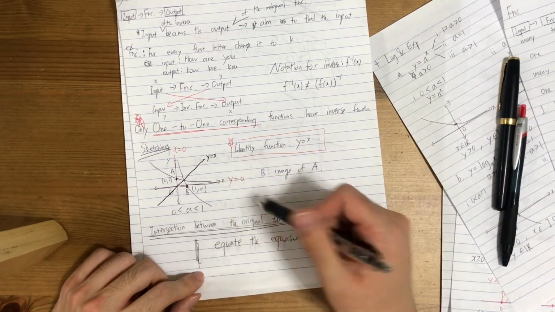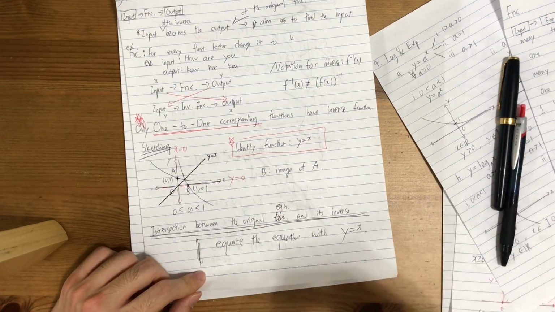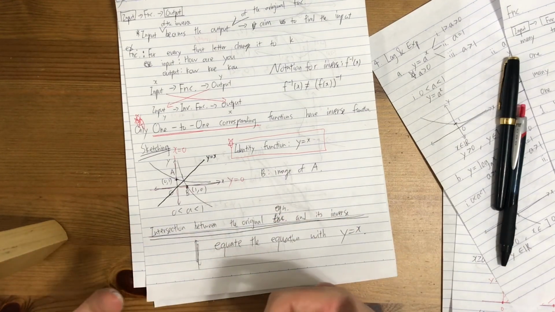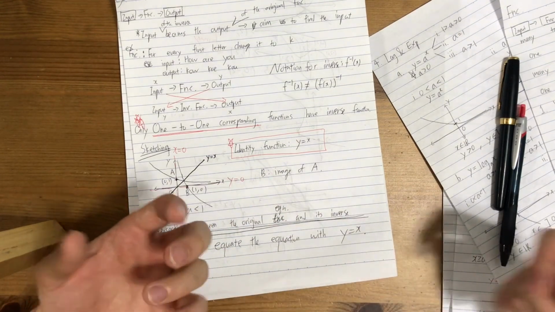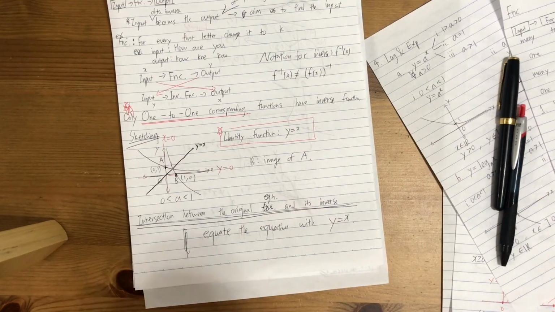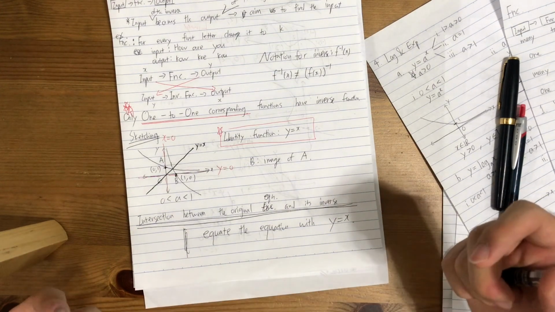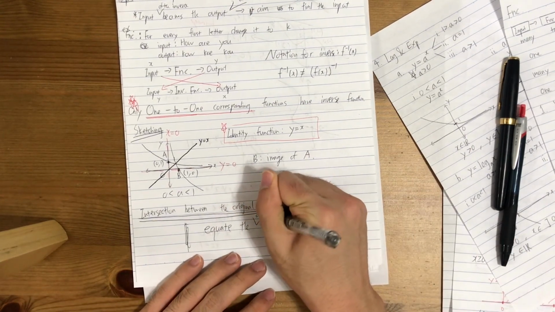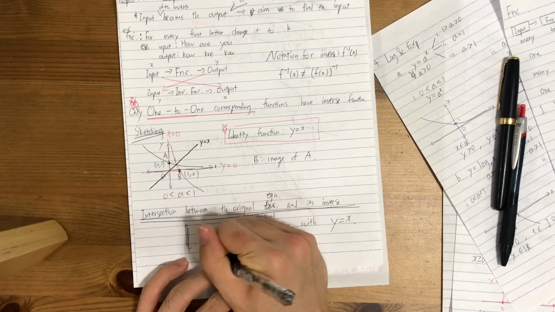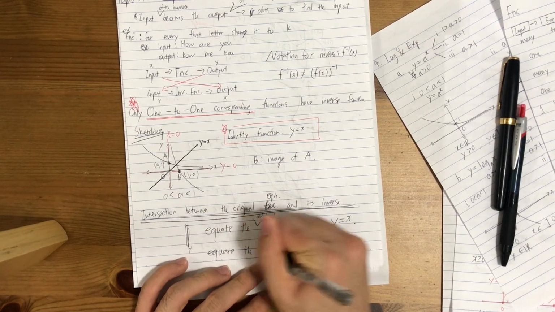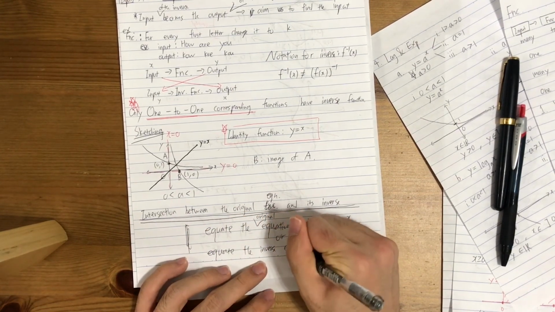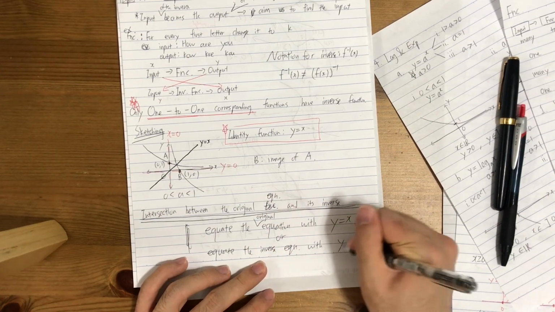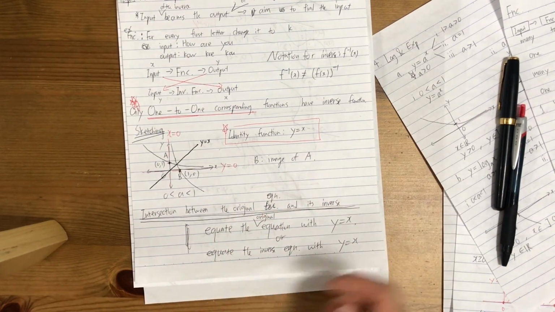And also with intersection, we can equate the equation of the original and the equation of the inverse together to find the intersection points, right? Sorry. In order to find the intersection point, we can equate the original equation with y equals x, or the inverse equation with y equals x.